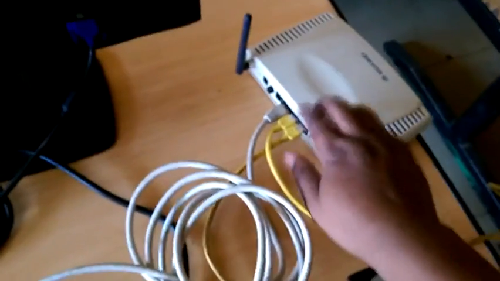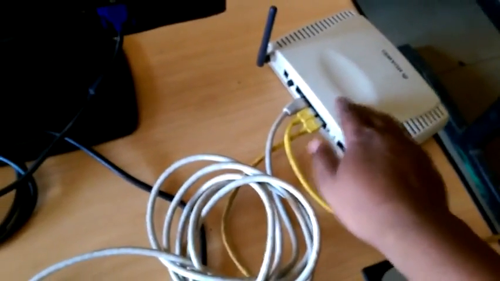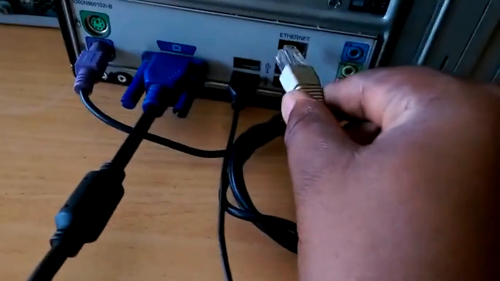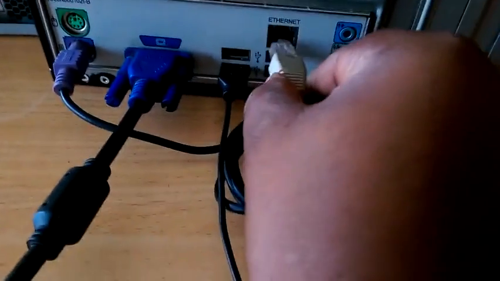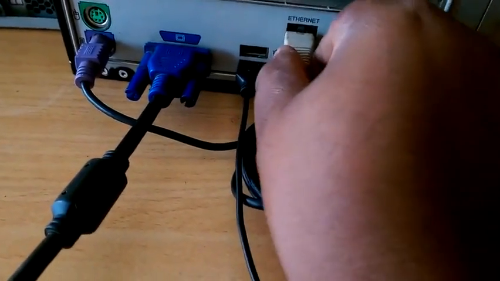But first of all, let's see also how to connect my computer to the local area network. This is my local area network. So follow me. Cable for network. I plug it into the port called the Ethernet port.